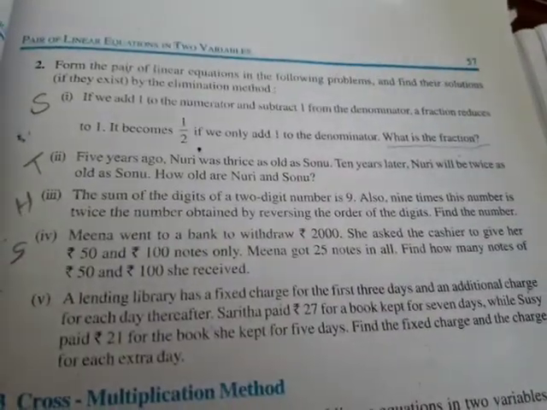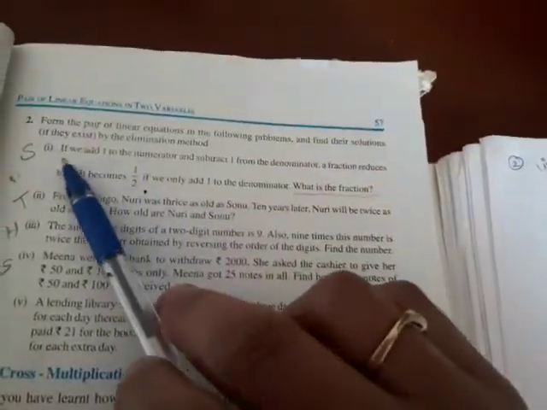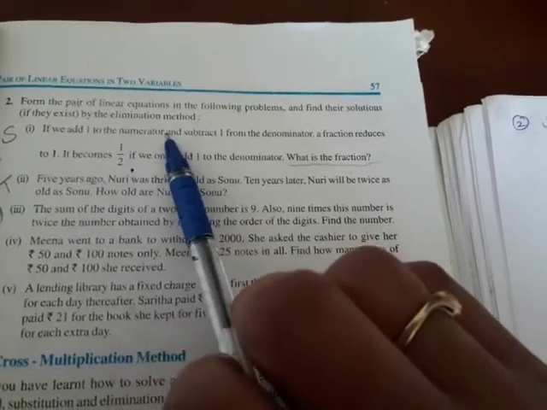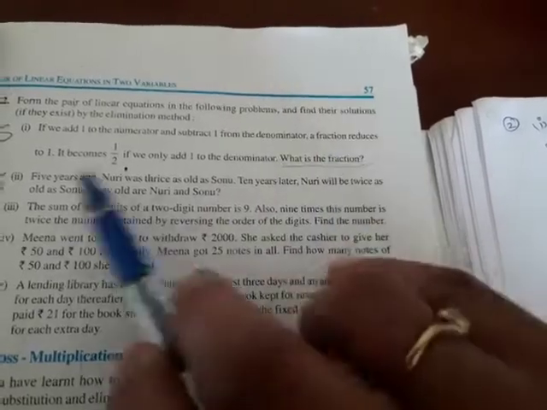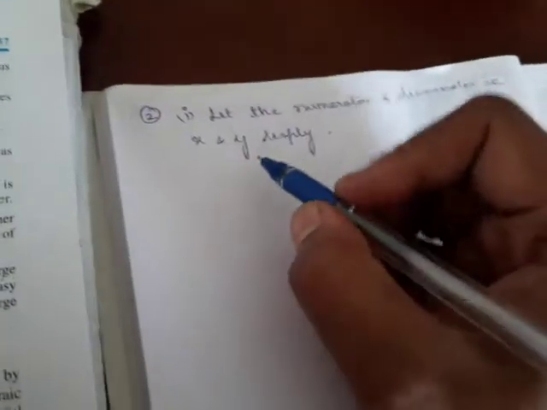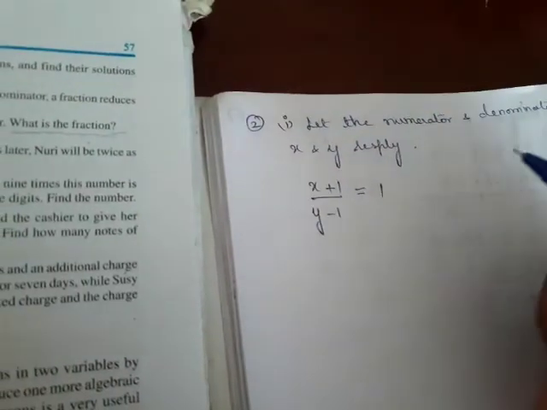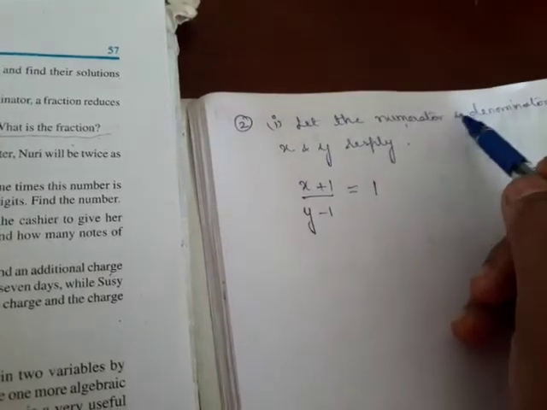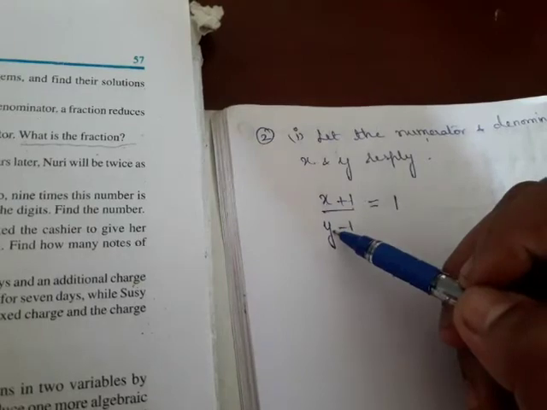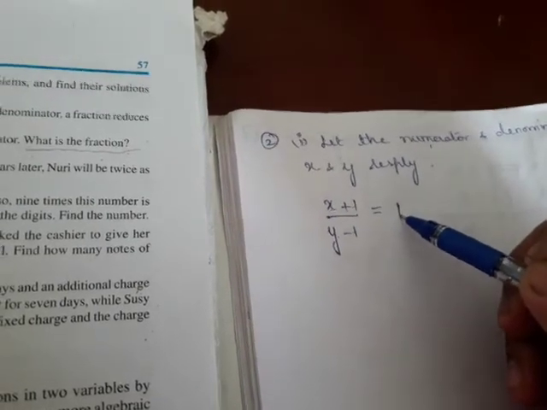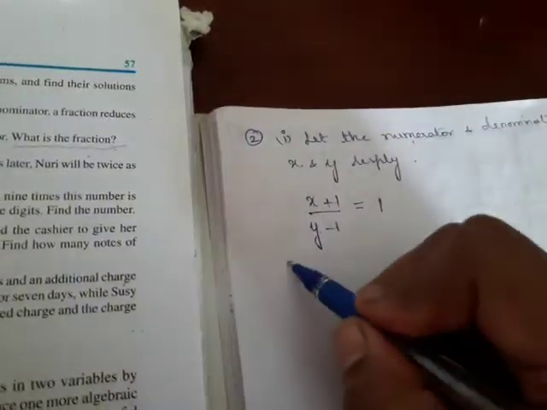Let us see how we can frame this. What is the first equation? If we add 1 to the numerator and subtract 1 from the denominator, a fraction reduces to 1. We should add 1 to the numerator and subtract 1 from the denominator, and it reduces to 1. We have assumed numerator as x and denominator as y. So adding 1 to the numerator and subtracting 1 from the denominator makes the fraction 1. Now cross multiply this and get your equation.